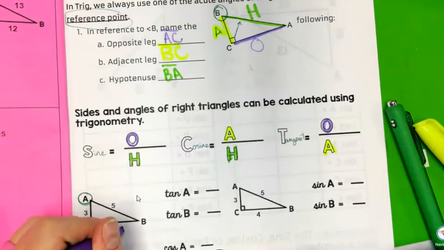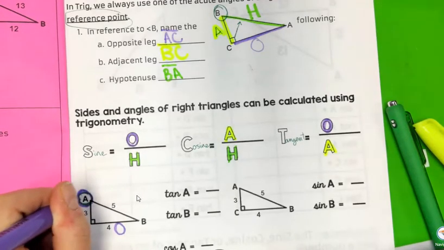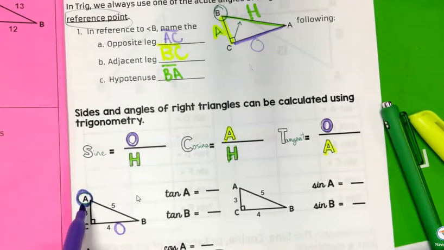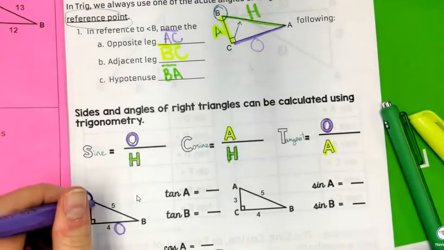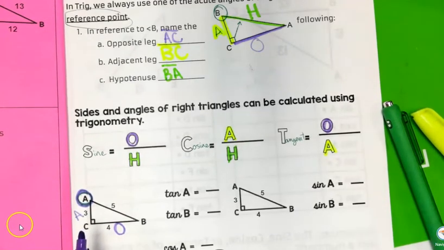All right, so this 4 is going to be opposite. You know what? I'm going to use my highlighters in a little bit different way here. A is purple and O, and we want the adjacent side, which is also going to be purple. Okay, so we've got opposite and adjacent.